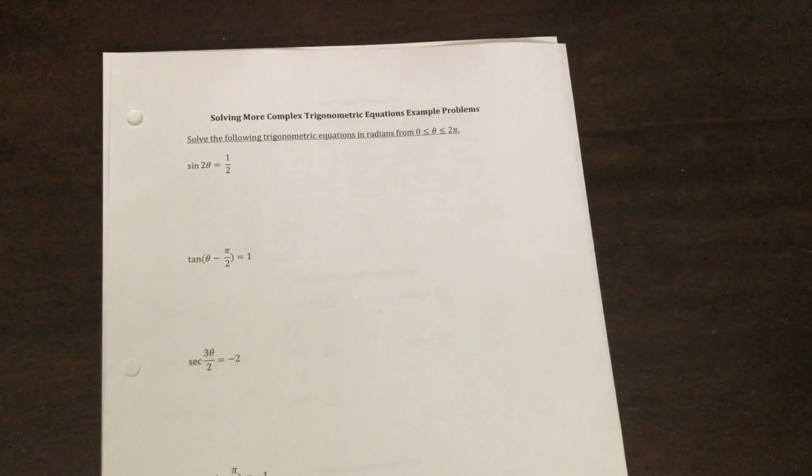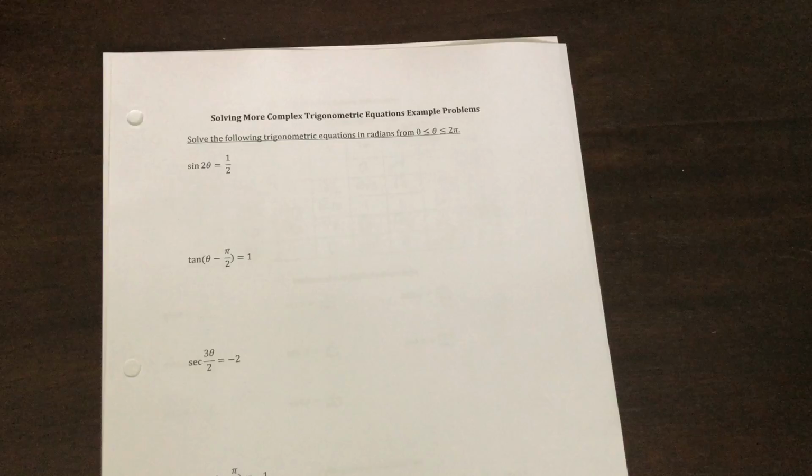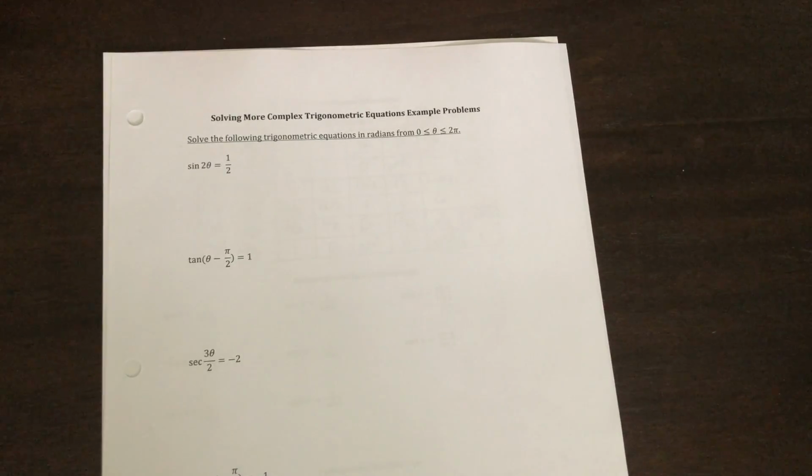Okay guys, so this is going to be solving more complex trig equations, your example problems for this section. In this section, we're just going to be dealing with radians. If you deal with degrees, there's one extra step in there, and I'll show you what that extra step is in just a second.